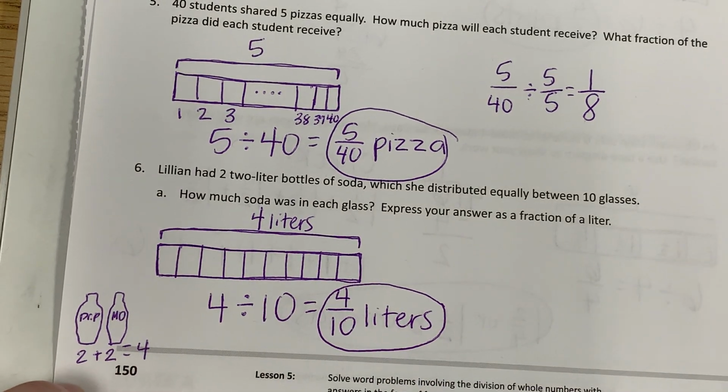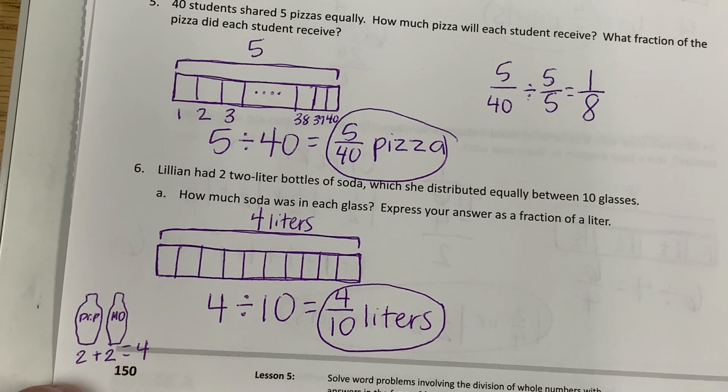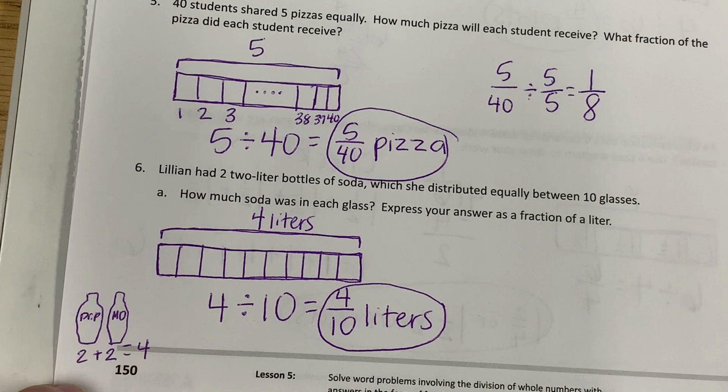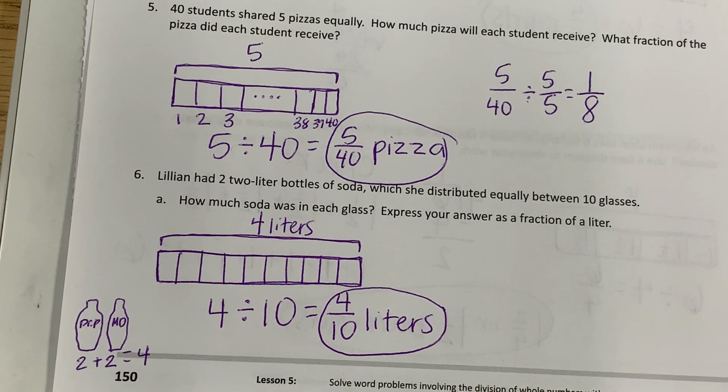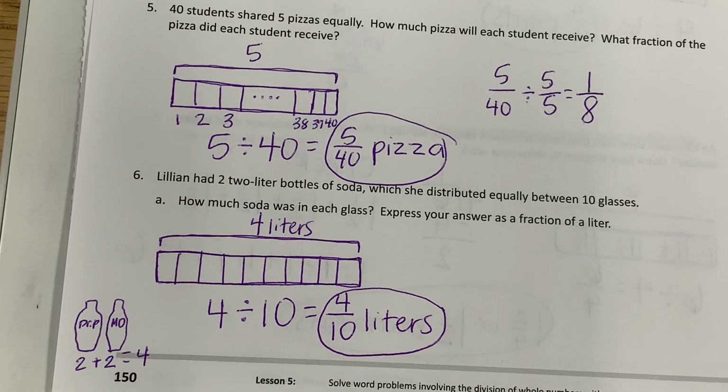Now, how would I check that? Repeated addition. What am I adding? 4 over 10. How many times? 10 times. Do I need to do that? No. Because 4 times 10 is 40. But if we have 4 liters, it would be the same. So we're good.